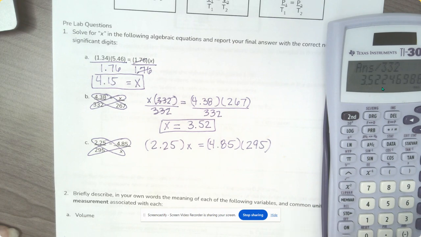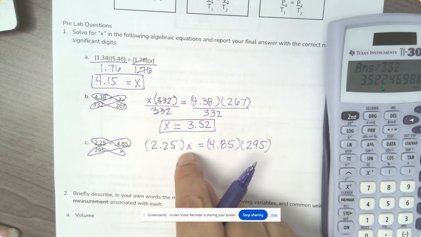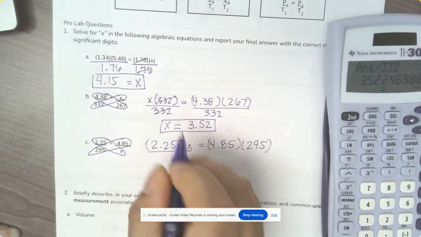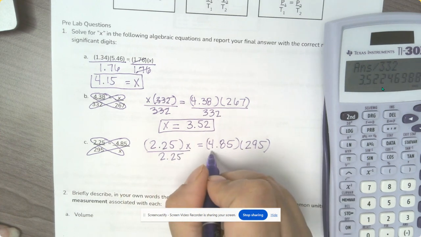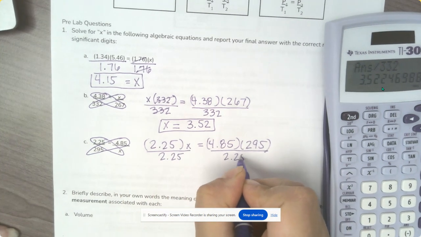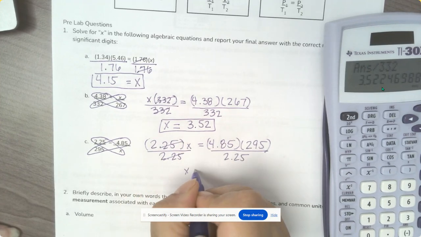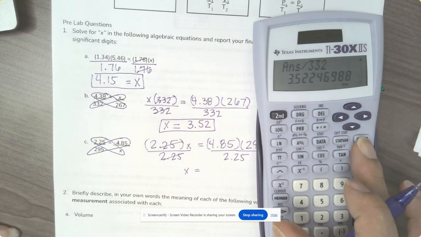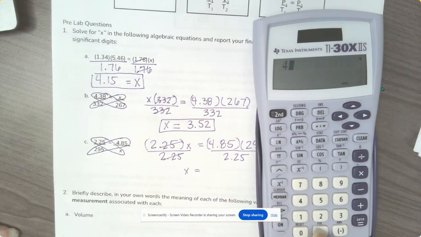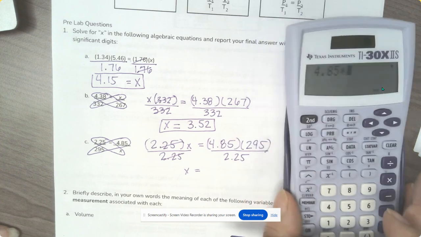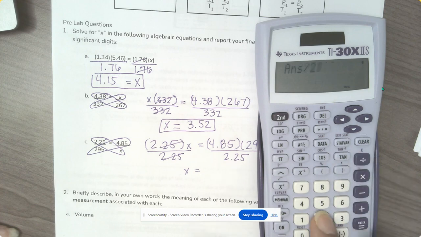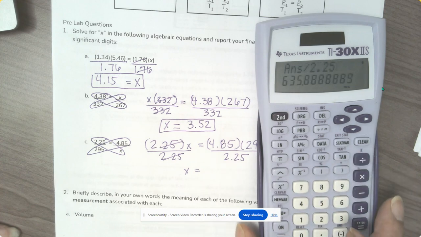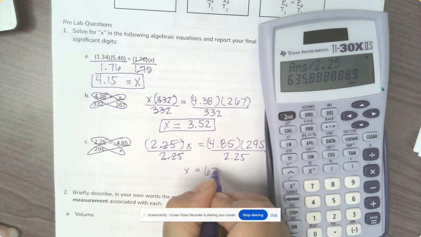Okay. Again, I'm going to solve for x by isolating it. So I'm going to undo this by dividing by 2.25. Divide this side by 2.25 also. This reduces to x and then my new equation. So 4.85 times 295, and then that gets divided by 2.25. And I get 635.8. Round that to 3 digits. That ends up being 636.